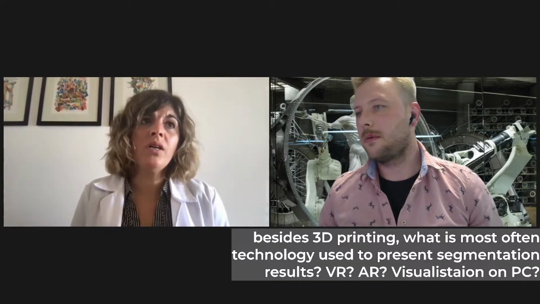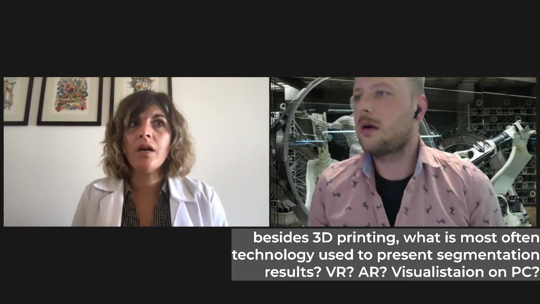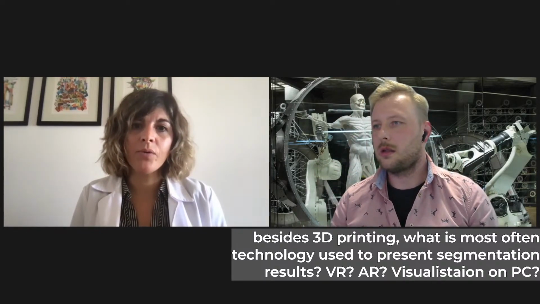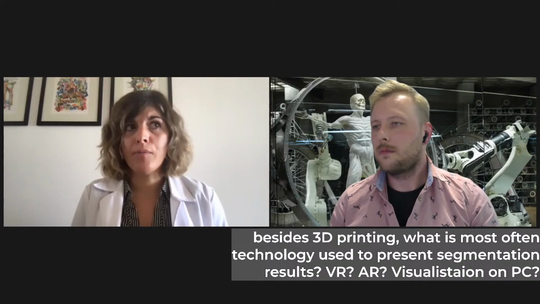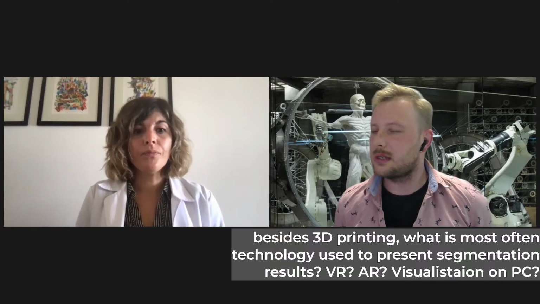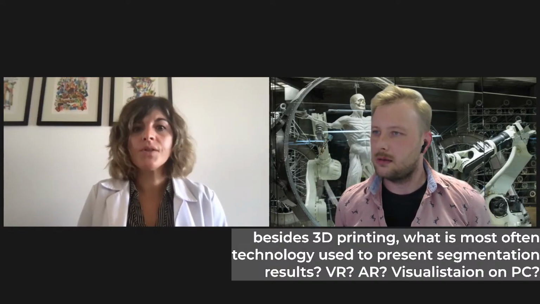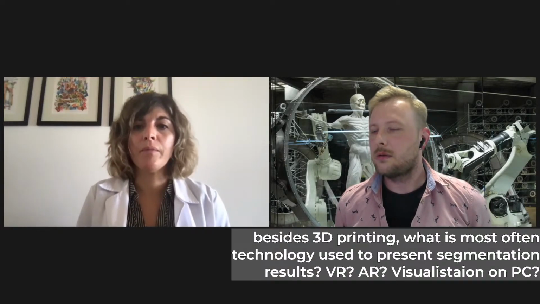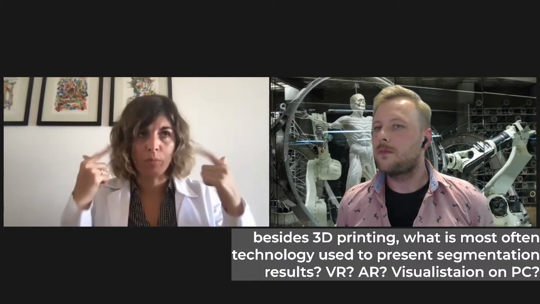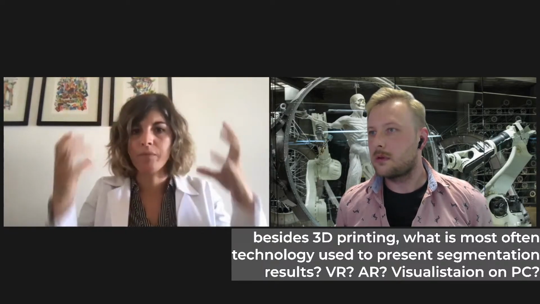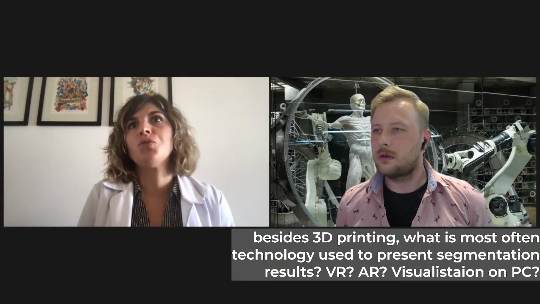So here in Uruguay, VR and AR are not as extended as I would love. It's mostly not used. Have you tried to use this technology yourself? I mean, yes. We have tried it, and we bought some glasses and all the equipment. It's just that the use is not very extended.